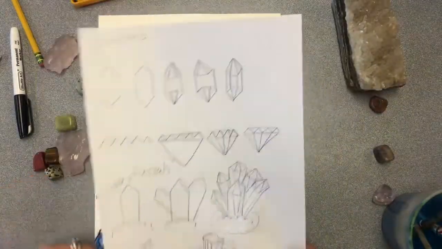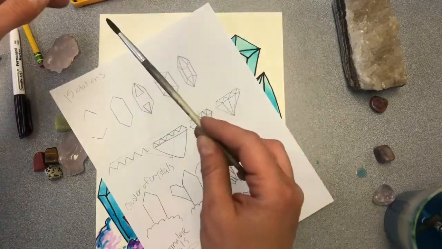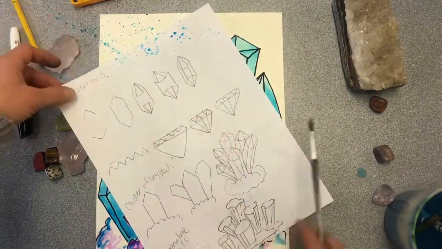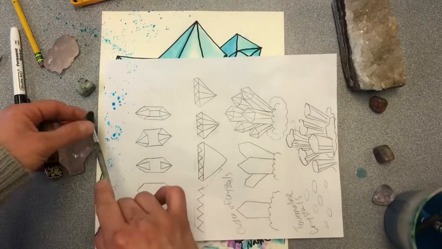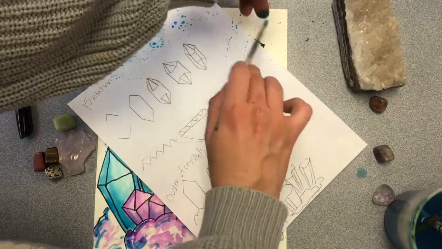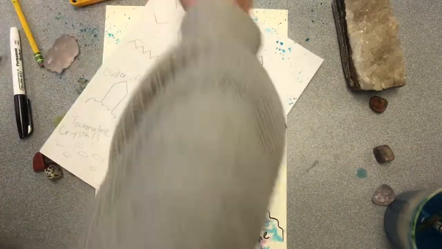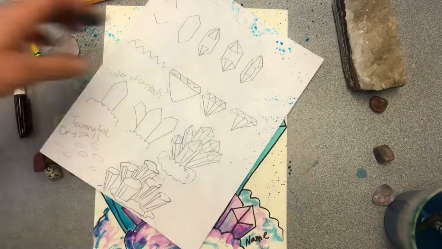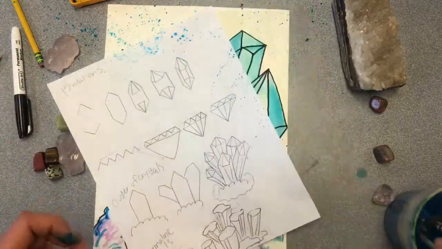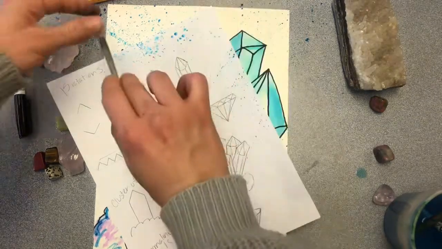And so once I'm done, I'm going to cover it with a scrap paper, and I'm going to take my brush with paint and splatter everywhere and look like my crystal had just been formed. And I'm going to use both colors that I used in my crystals so that it kind of has unity among the paper, and it gives it a really nice composition and movement of color around my page.